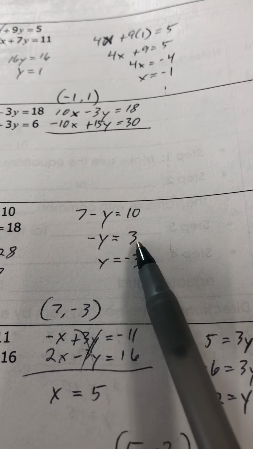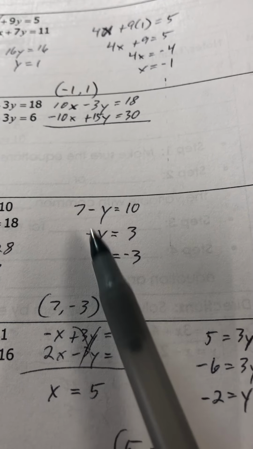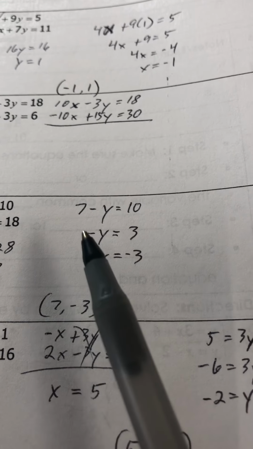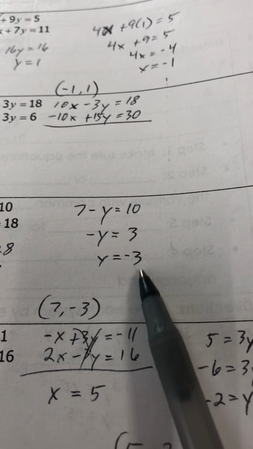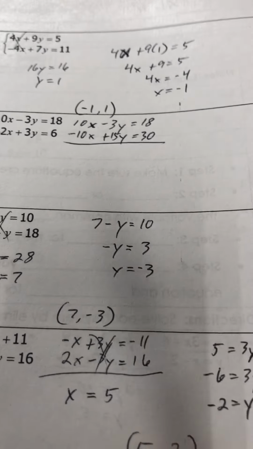I get negative y equals 3. I don't want to know what negative y is, I want to know what y is. So I multiply both sides by negative 1 to get rid of that negative, and so y equals negative 3. So my xy is 7, negative 3.